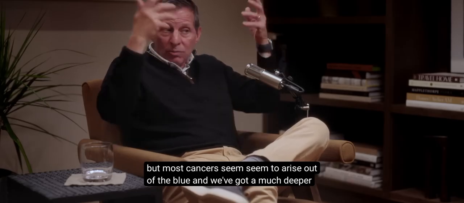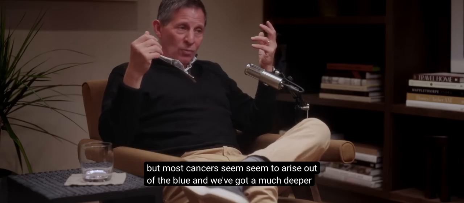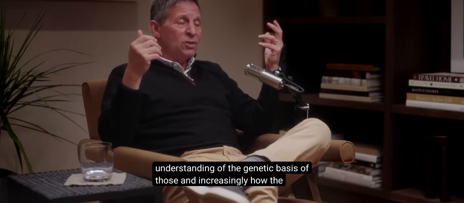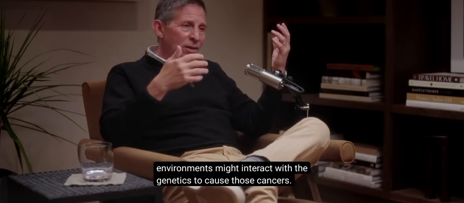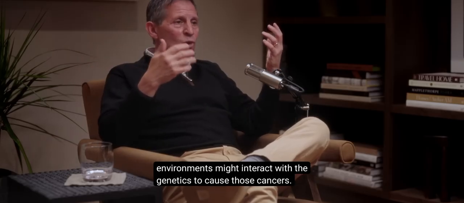But most cancers seem to arise out of the blue, and we've got a much deeper understanding of the genetic basis of those, and increasingly how the environments might interact with the genetics to cause those cancers.